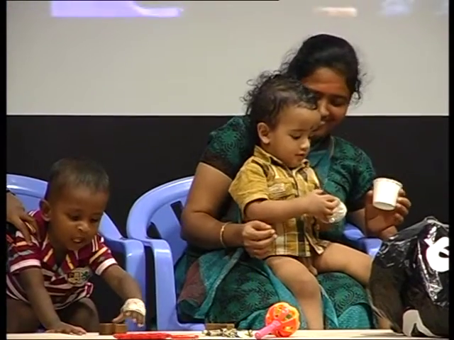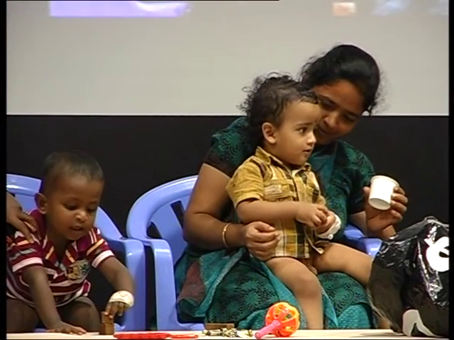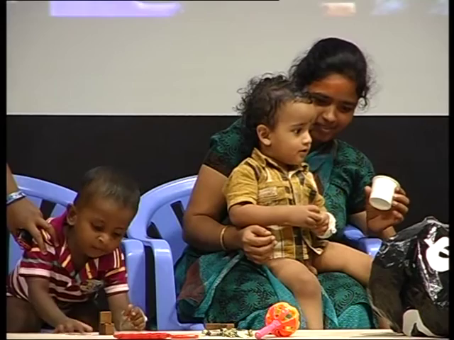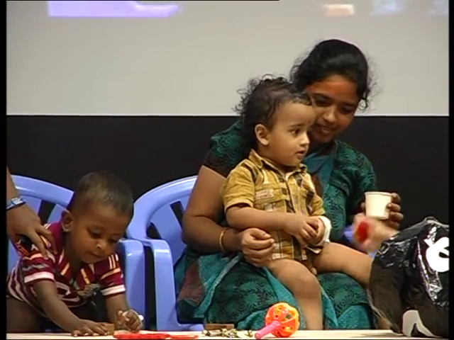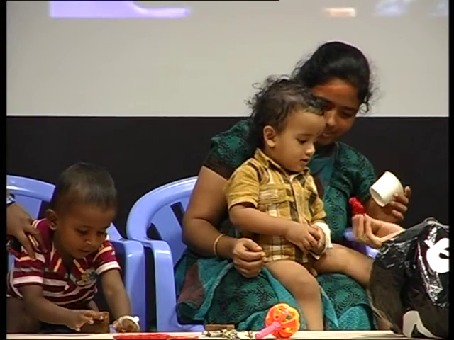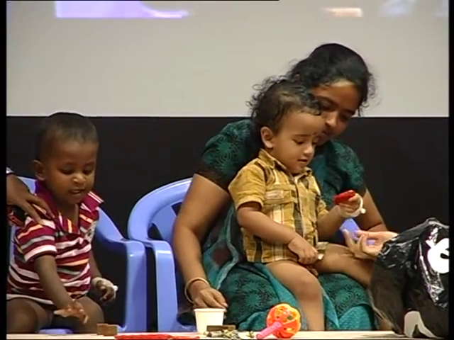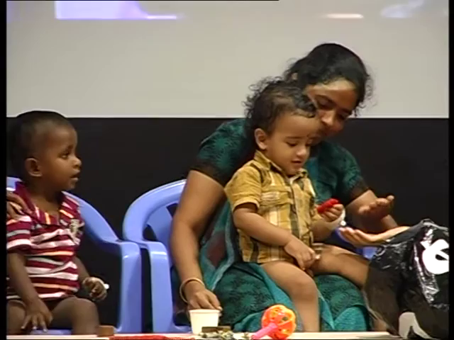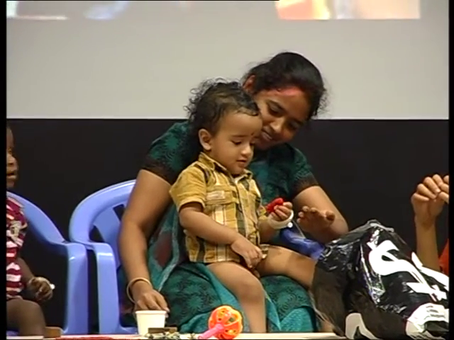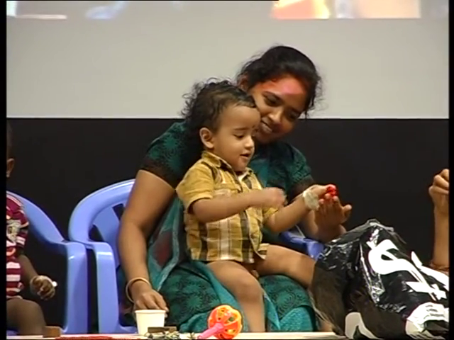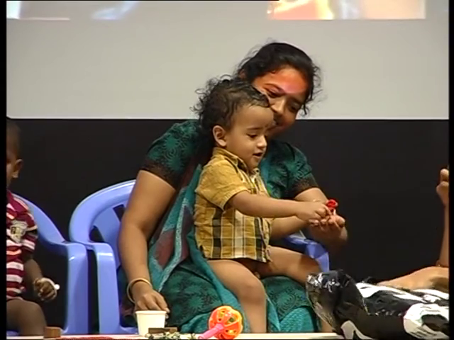Okay. And obey simple commands. You can ask the child to give something to the mother. Idu amma kuda kudu. He's giving the cube to the mother.